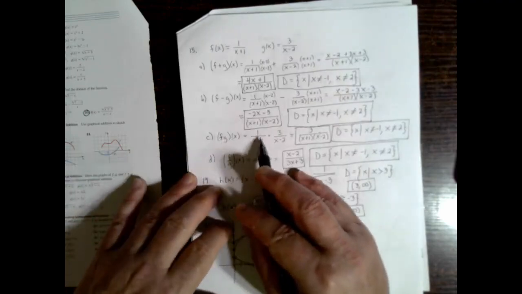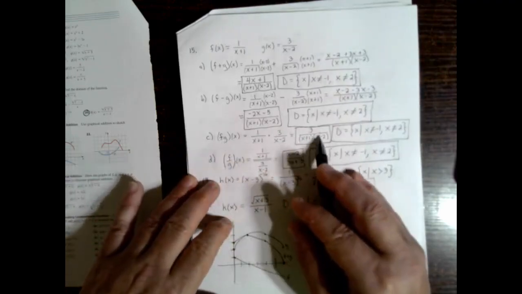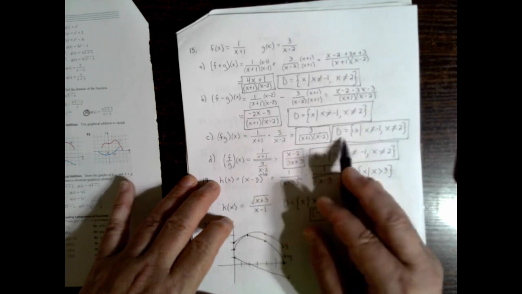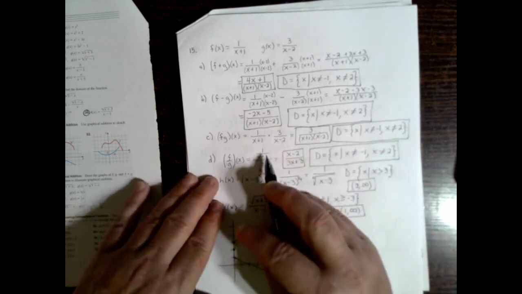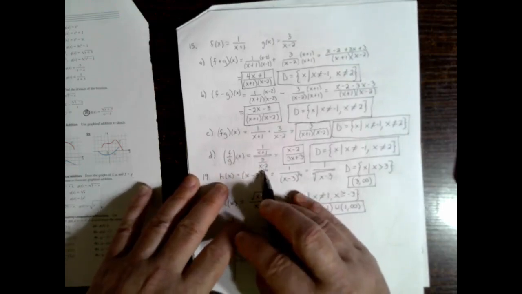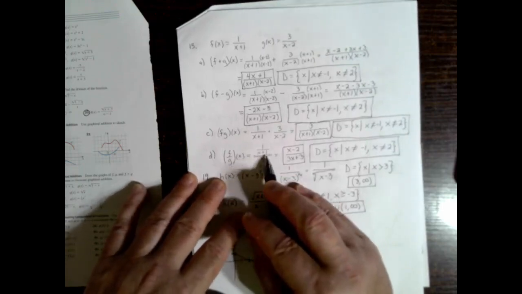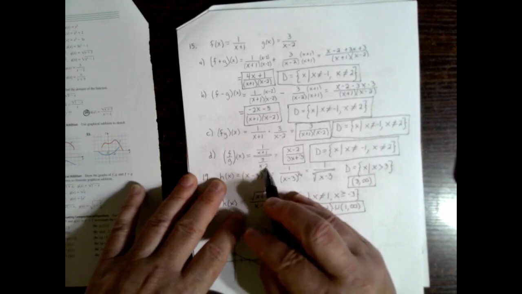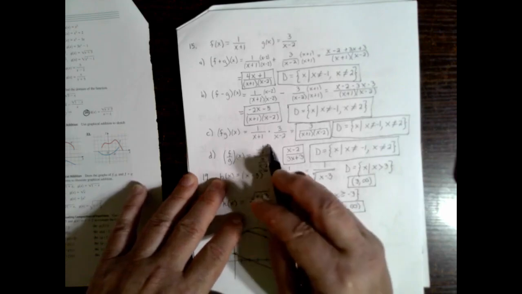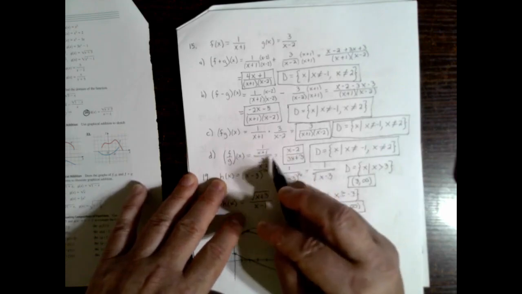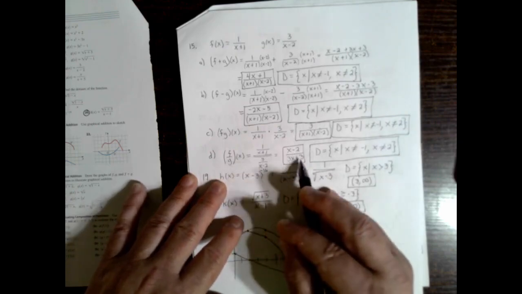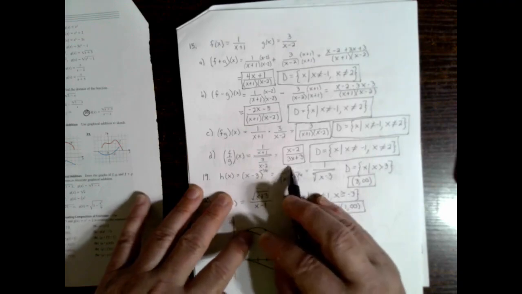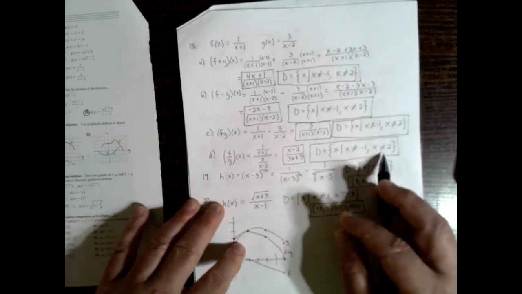F times g is f times g, which gives you this, and again you throw out the minus 1 and the positive 2. Now f divided by g, you have a fraction within a fraction, so you have a complex fraction here. So you get 1 over x plus 1 and 3 over x minus 2. You can invert and multiply, and you get x minus 2 on the top and 3 times x plus 1 on the bottom, or 3x plus 3 on the bottom. Again, you're going to throw out the minus 1 and the positive 2 because of division by 0.